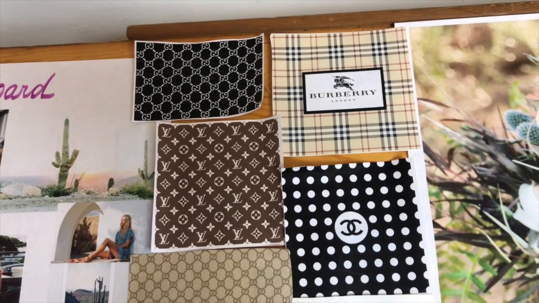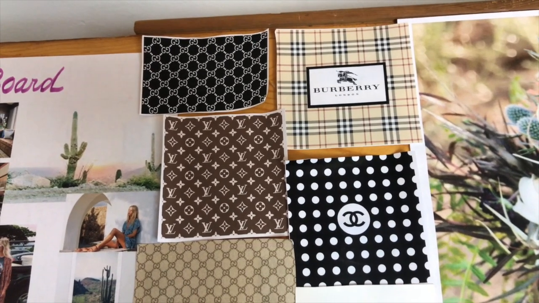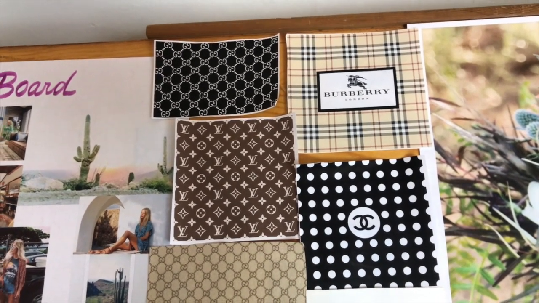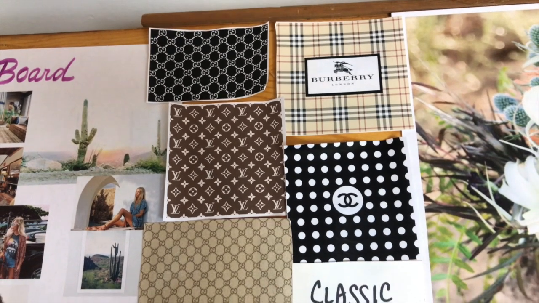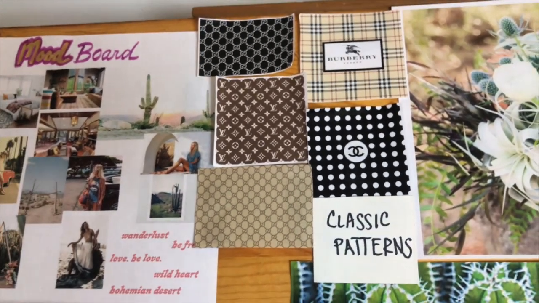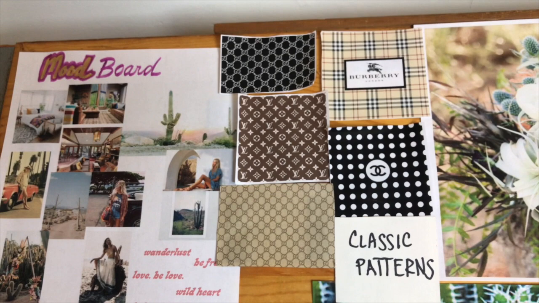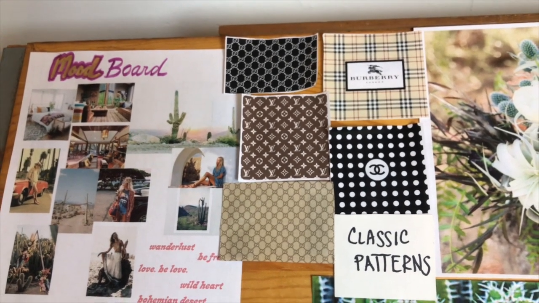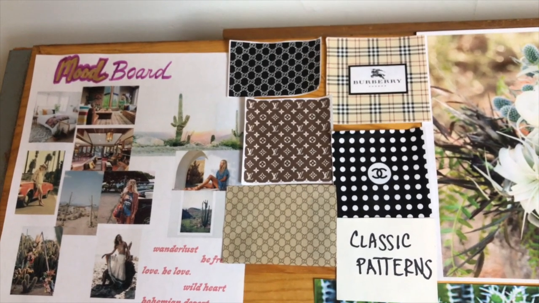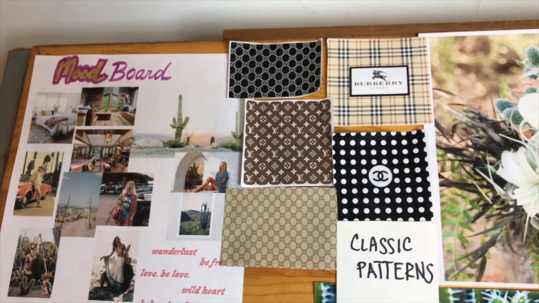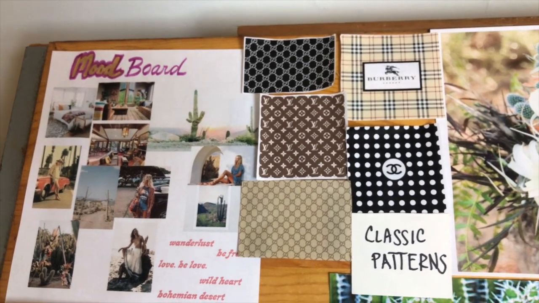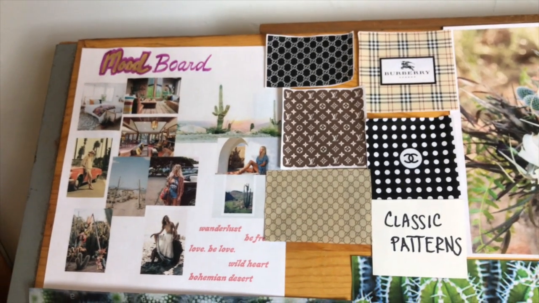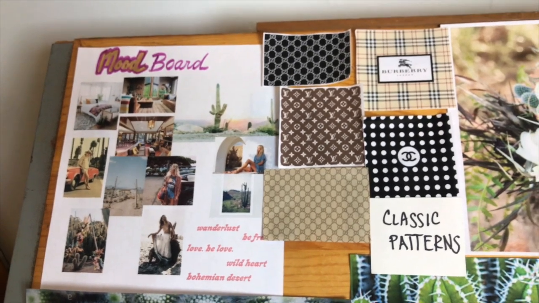It looks like they want something a little bit more basic, a little less intricate. So these classic patterns like Burberry and Louis Vuitton, they want something classic that they can use over and over again for different seasons, of course.